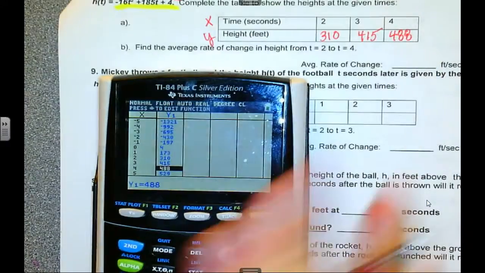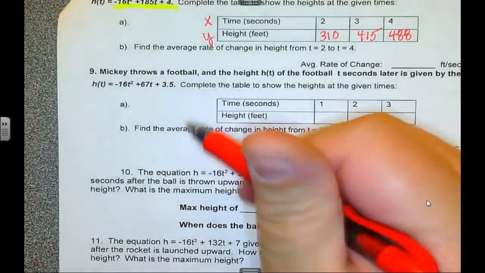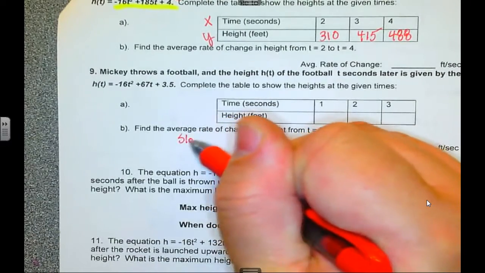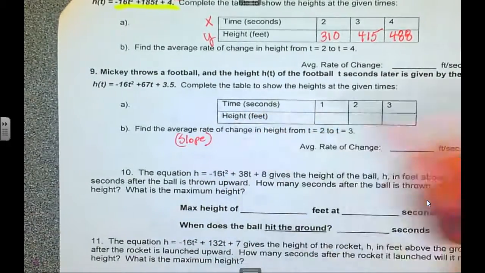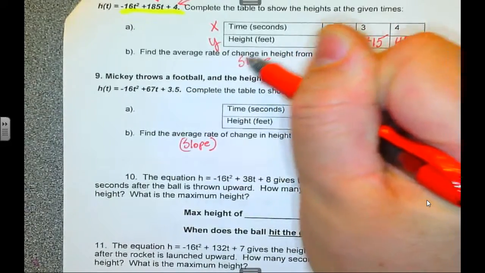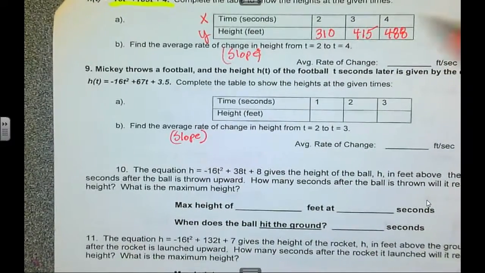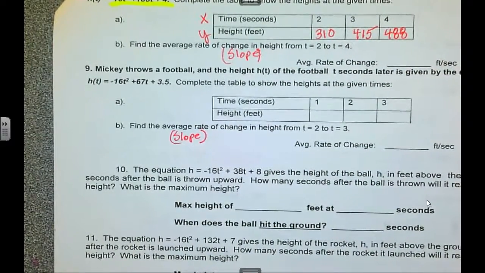Now, what's the rate of change again? That's your slope. Okay, your rate of change is your slope. In mathematical terms, we'd like to say the change in height over the change in time.